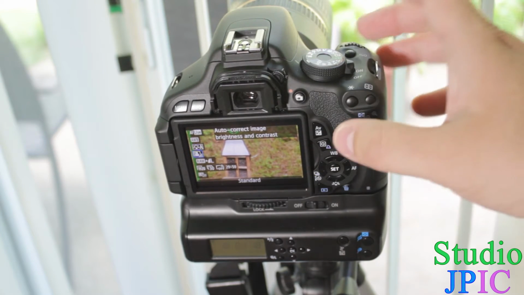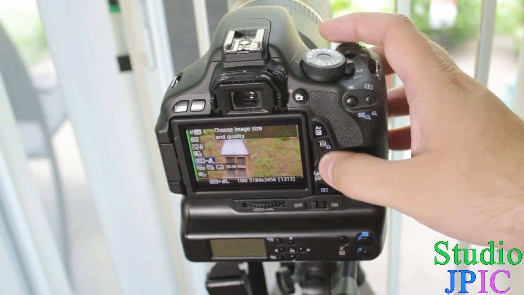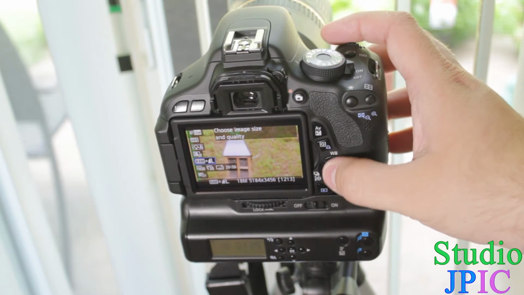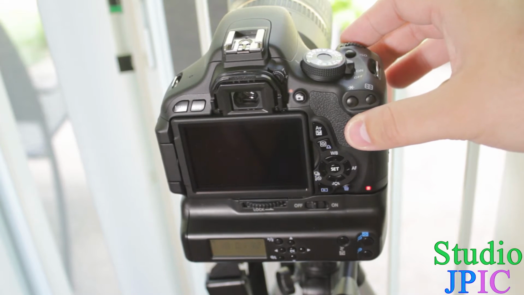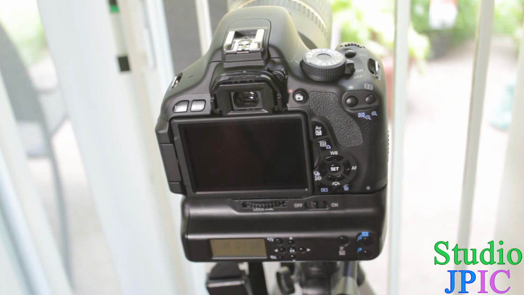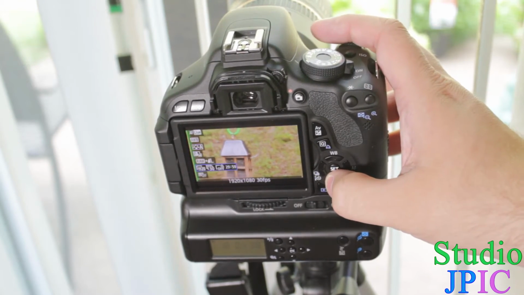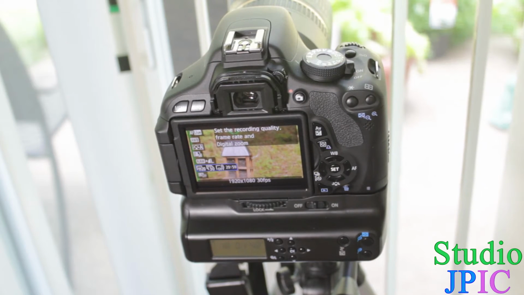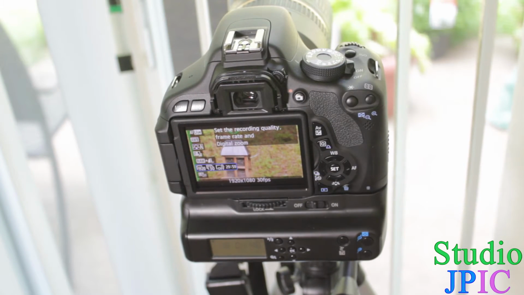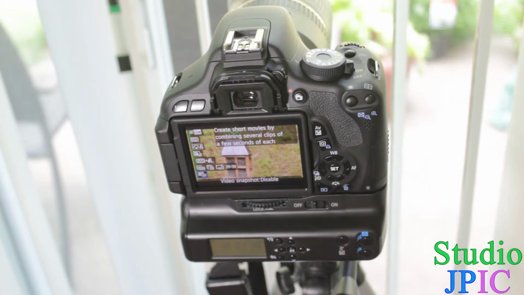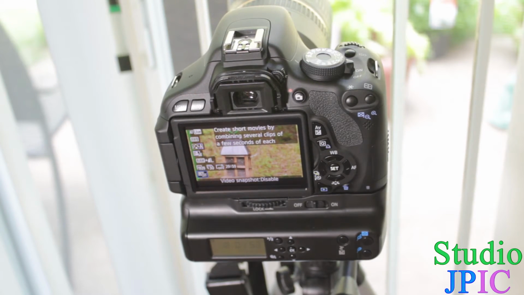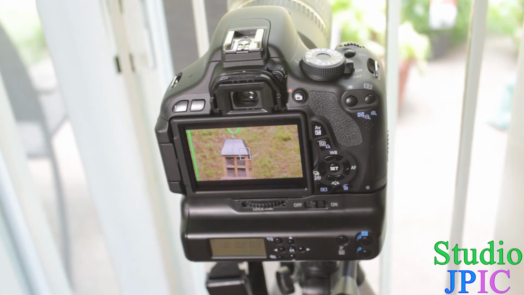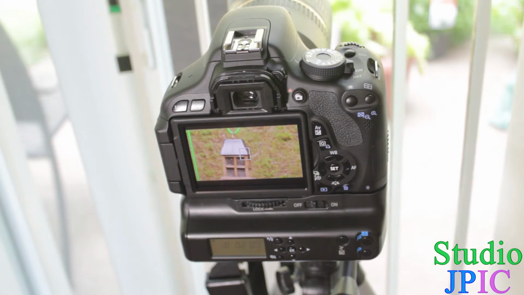Then there's the autocorrect image brightness and contrast, and you can choose the size and quality of the pictures that you take, because while you're in video mode, if you press the shutter, you can still take a picture just like that. And then finally, you have the recording quality, where you can set the frame rate and zoom and all that. And the last option at the bottom is to create short movies by combining several clips of a few seconds each. So you can set the camera to stop recording after, let's say, 4 seconds. And then you can keep making multiple clips, and the camera will assemble all of them together for you.